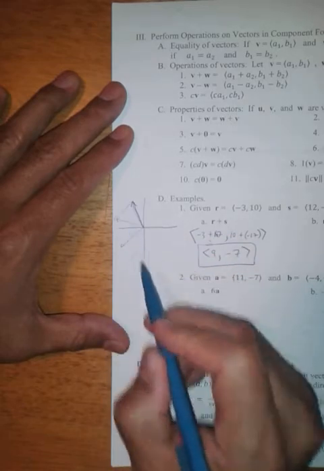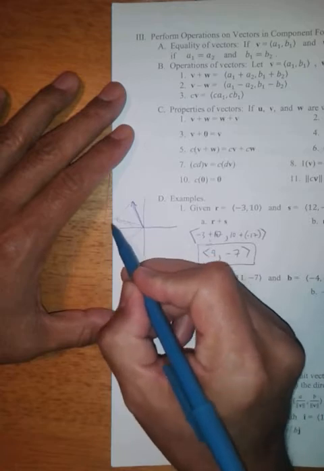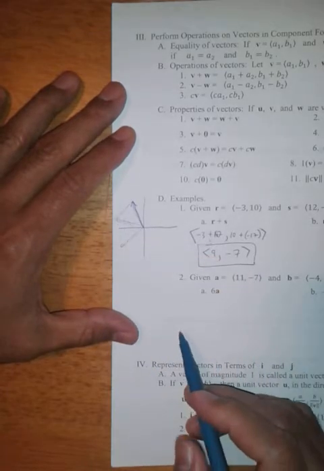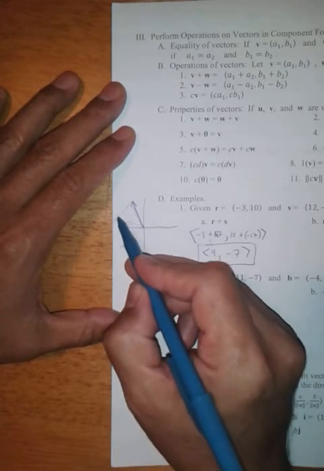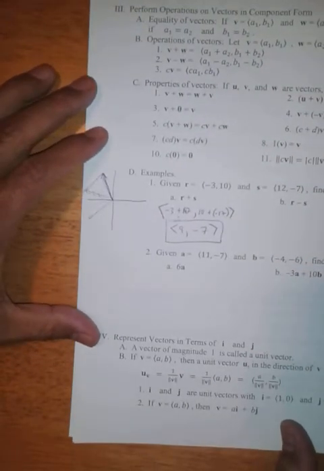This is R plus S. In this case, notice it's going this way, right? So it means that it's a little bit longer this way. So my picture's off scale there. It's not really the correct picture.